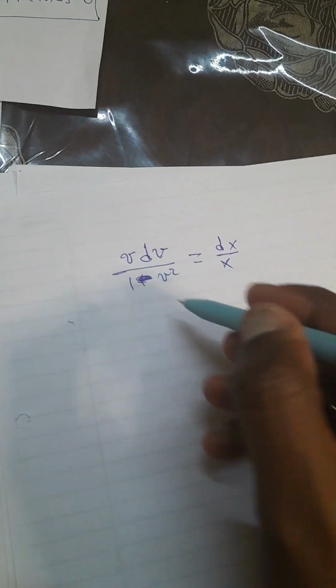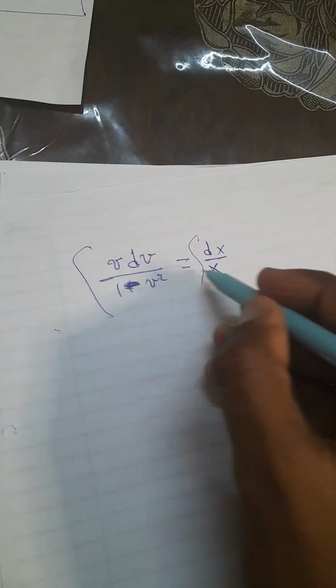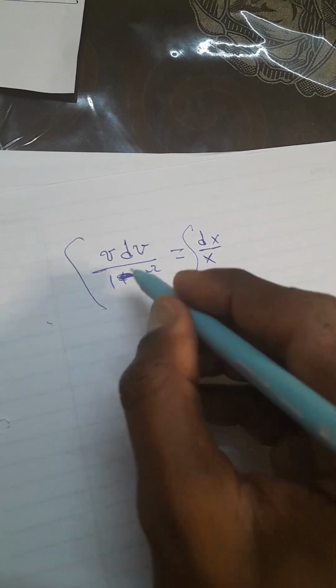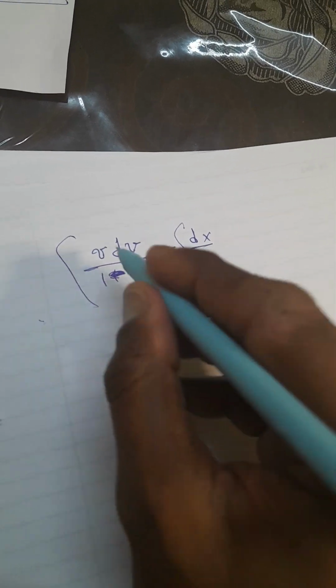1 minus v squared equal to dx upon x. Okay, dx upon x. Now that you have this one, integrate both sides. If you integrate both sides, you're going to have this expression up here. So what does it mean?